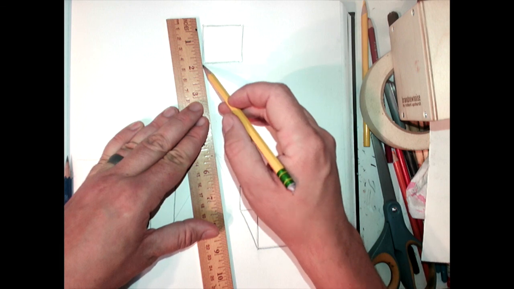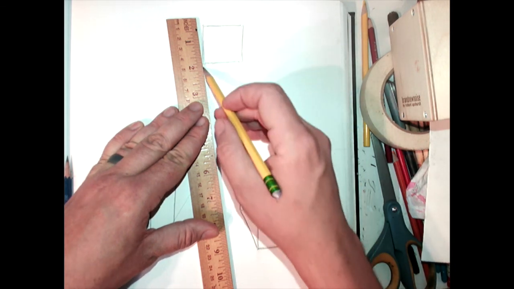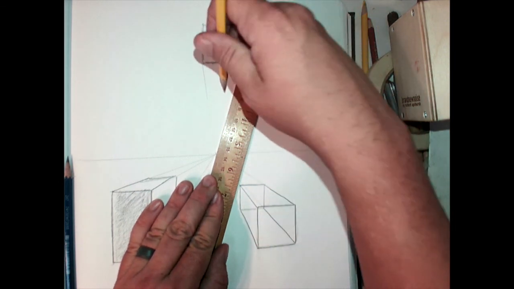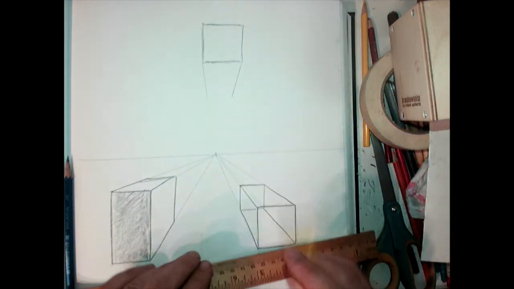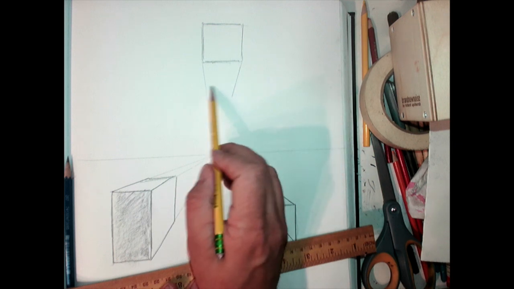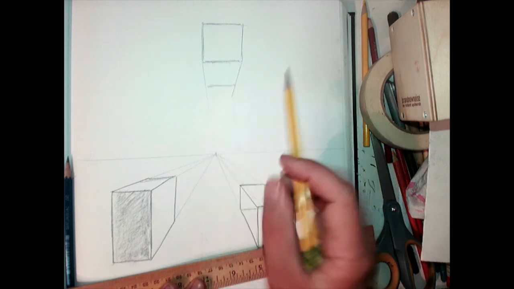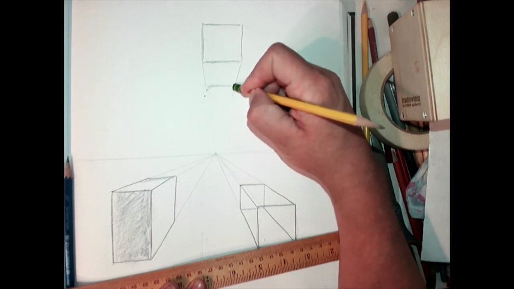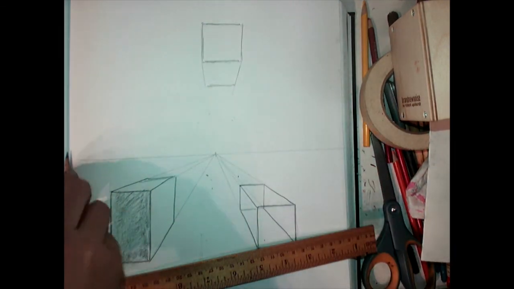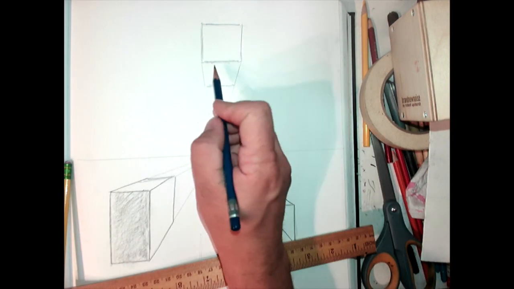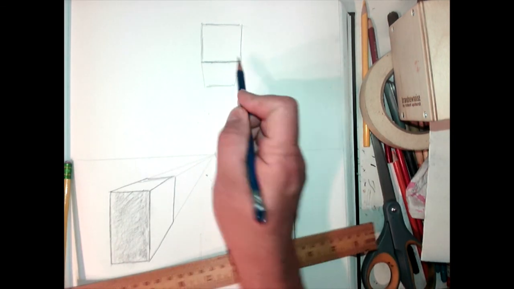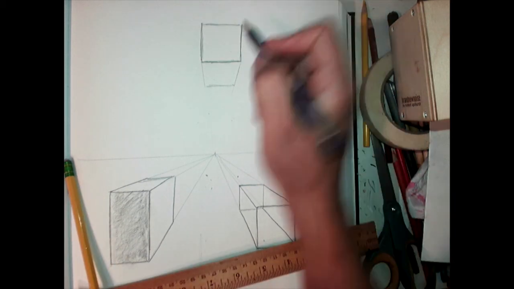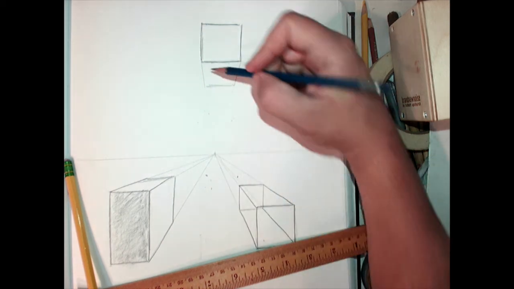Now, I don't need to draw these going all the way to the vanishing point. I can just draw them as long as I need them to be to make the box, right? And then say I want to end my box here. I can erase the excess, right? So I don't want to have any more than is necessary. Here, here, here, here.